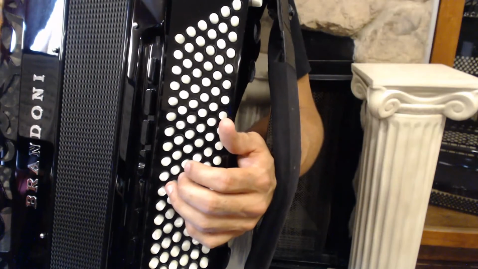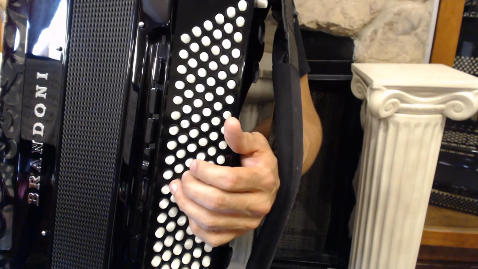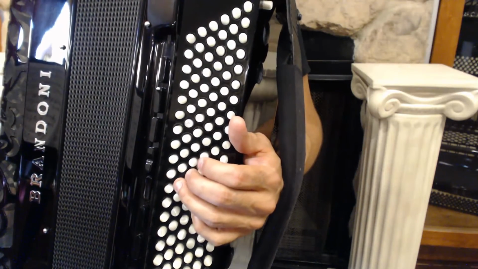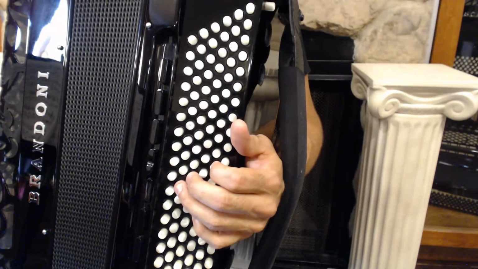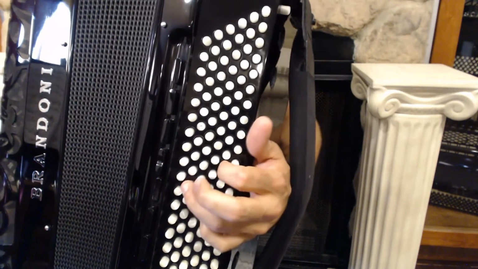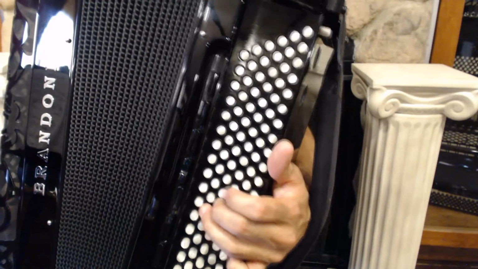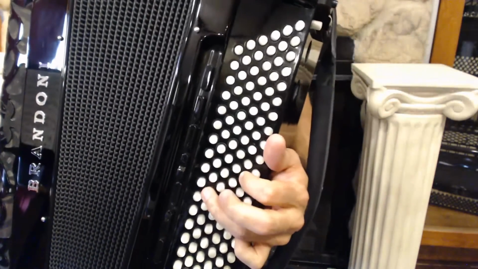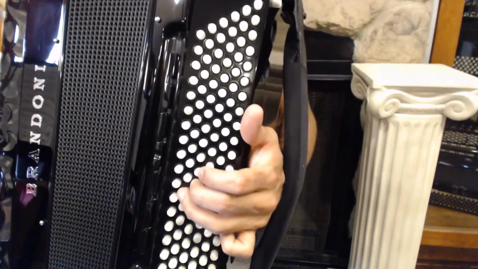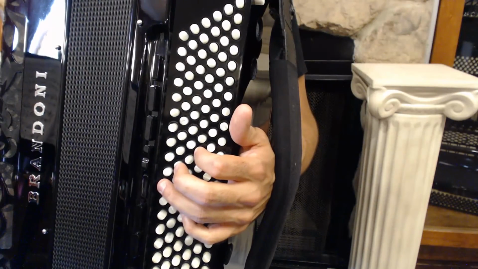In the B section, our left-hand accompaniment pattern is going to change. We're going to play straight quarter notes. The first 4 measures alternate between C7 and F, just like this. C7, F, C7, F. And this is where our warm-up really comes in handy.